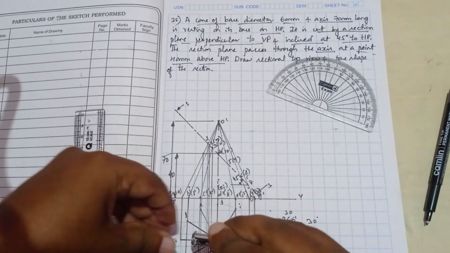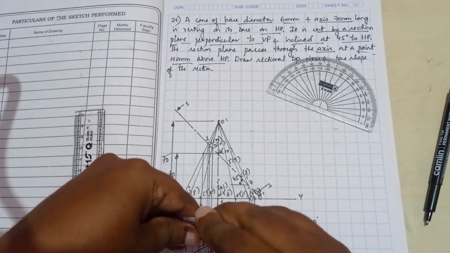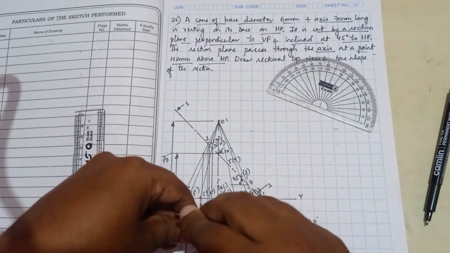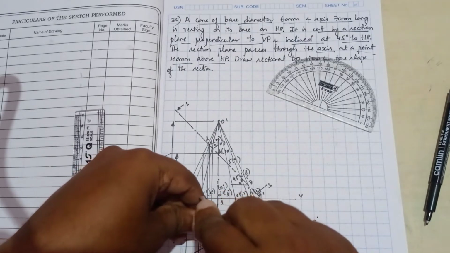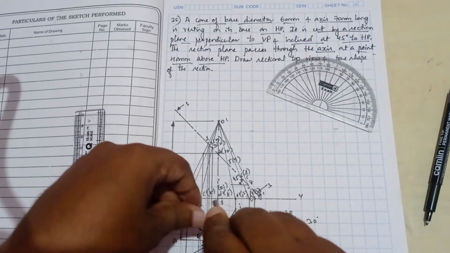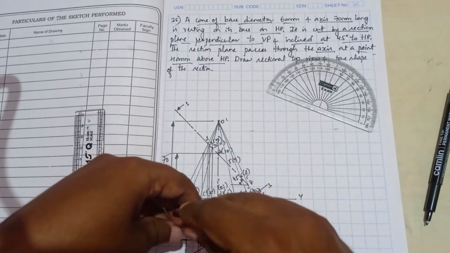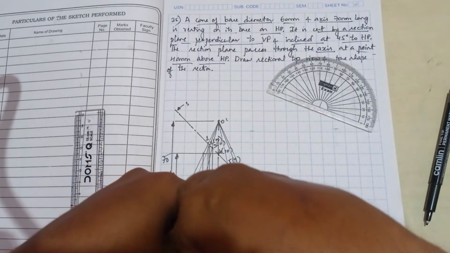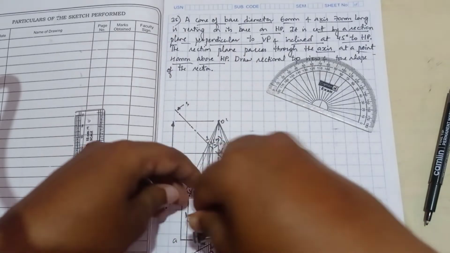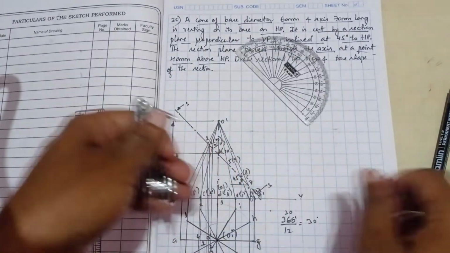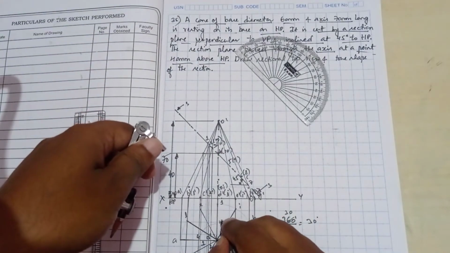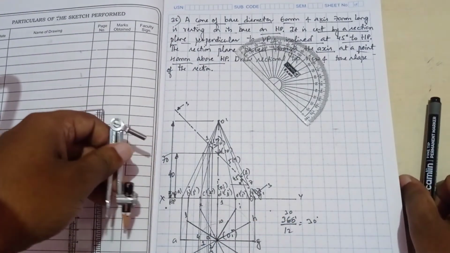I'm going to measure this length and cut the arc here. This is 10 and this is 4.